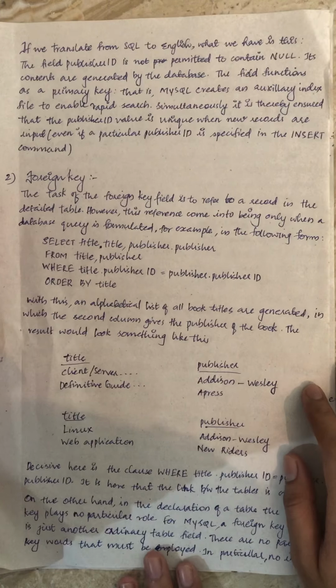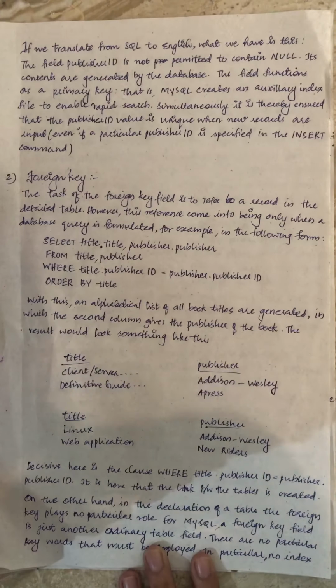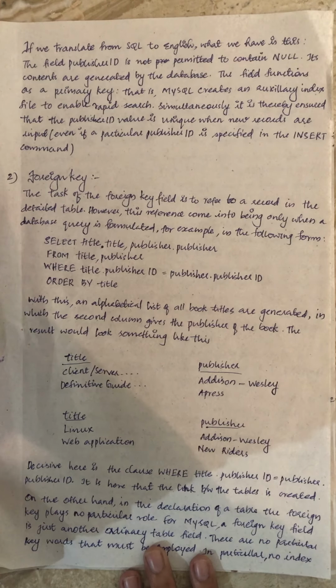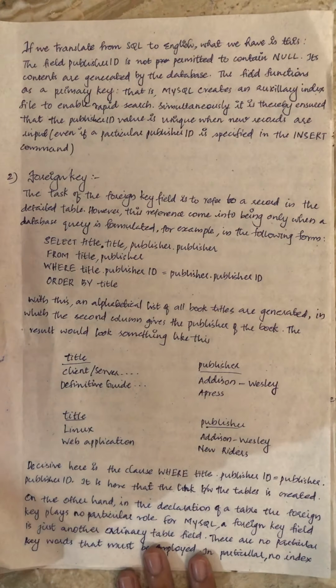If we translate from SQL to English, what we have is this. The field publisherID is not permitted to contain null. Its contents are generated by the database. The field functions as a primary key, that is, MySQL creates an auxiliary index file to enable rapid search. Simultaneously, it is thereby ensured that the publisherID value is unique when new records are input, even if a particular publisherID is specified in the insert command.